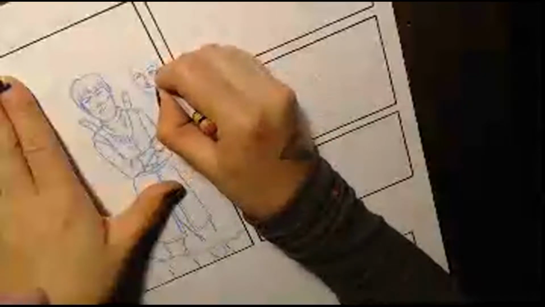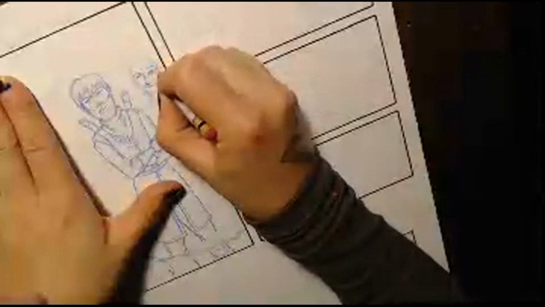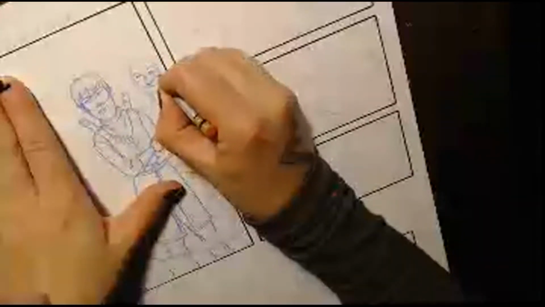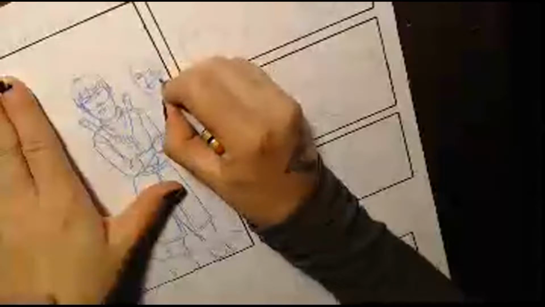Okay. Constance's center. Very prominent facial scars here.